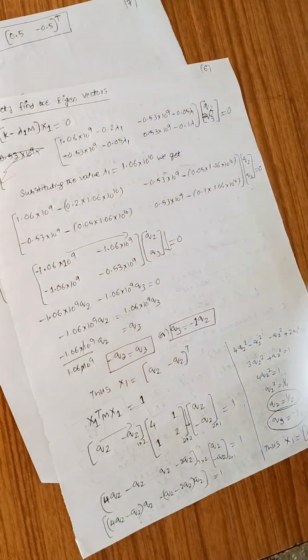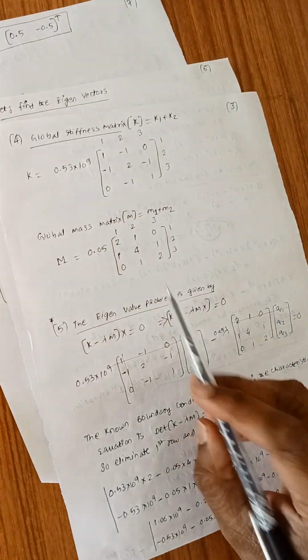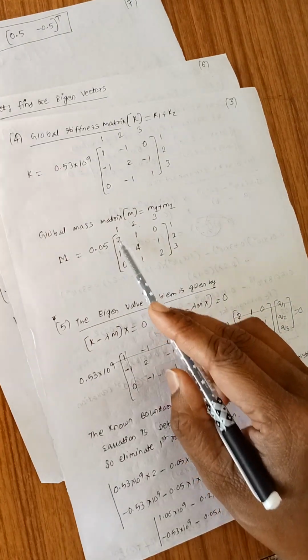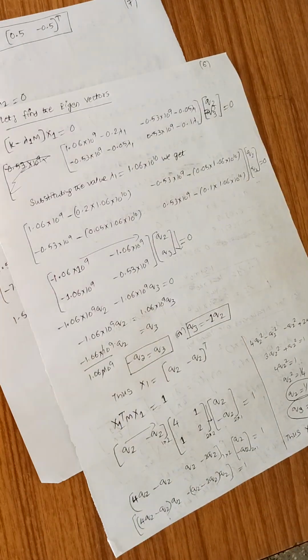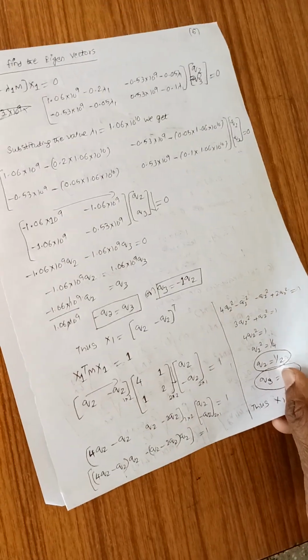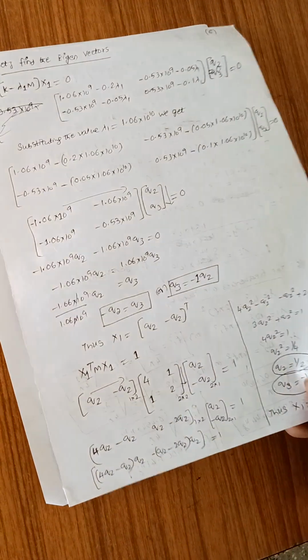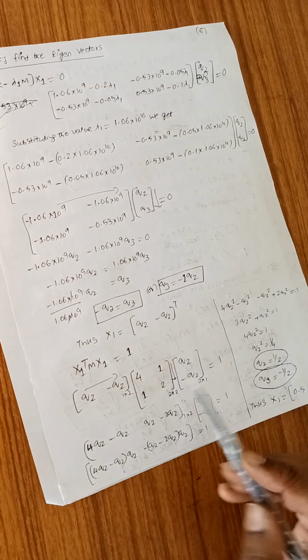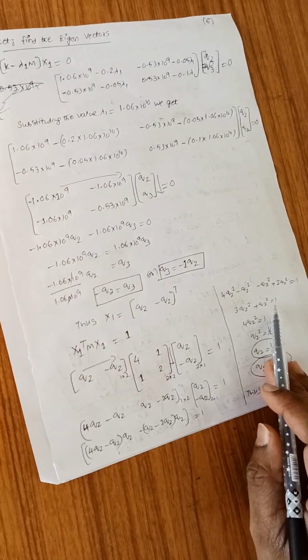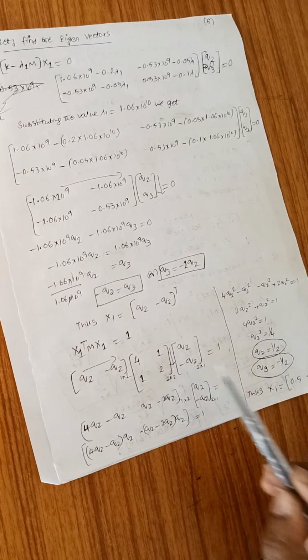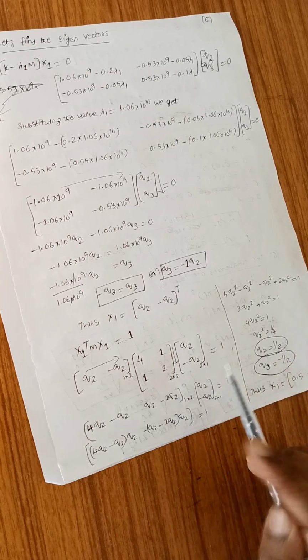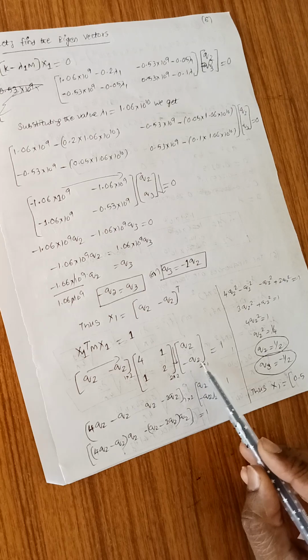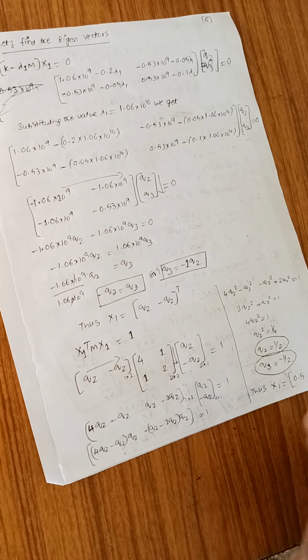So here we have the global mass matrix 4112. After eliminating the first column and first row, the remaining ones are 4112, 0.05 into 4112. So let me take only the remaining ones over here. You have this mass matrix 4112. Let me take q2 and q3 as well. Okay, q2, and in place of q3 I'm going to write minus q2. That is equal to 1.